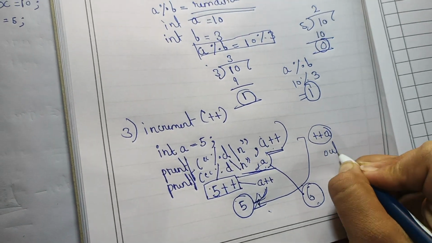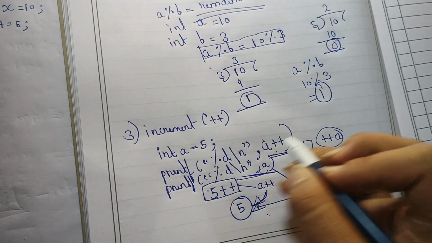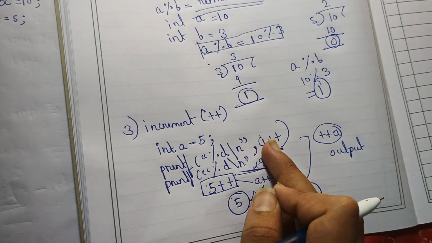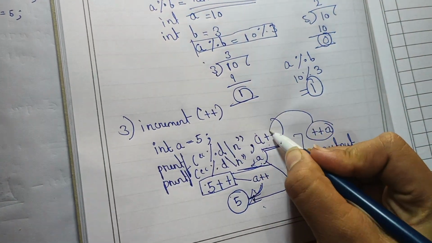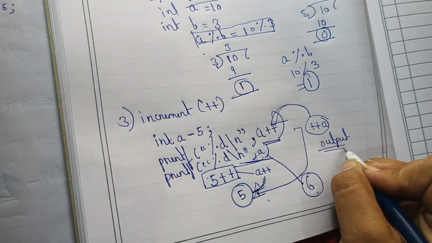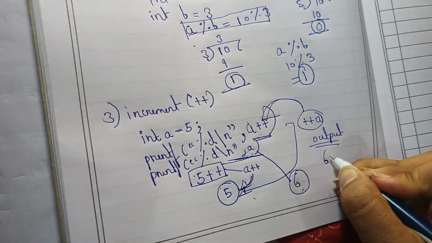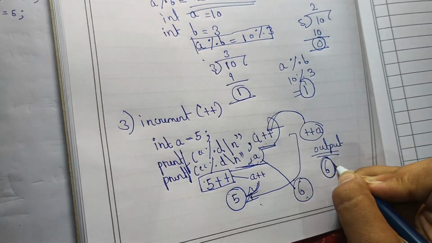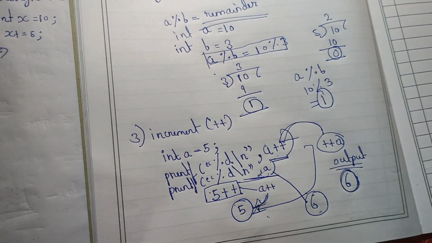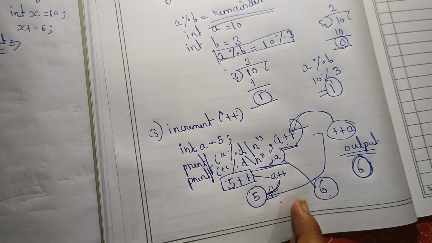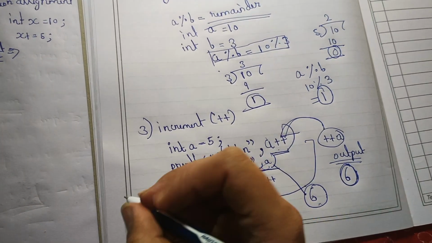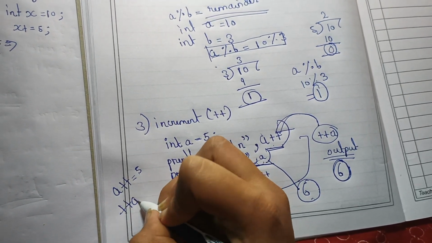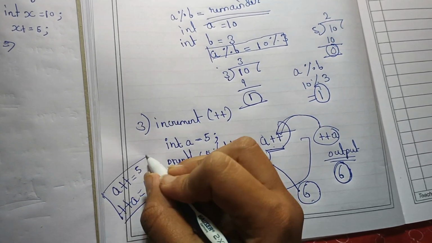So what will be the output for this? The same thing, okay, printf, and you have to write ++a. If you change this part, what is the output? The output will be 6 itself, because it's already incremented and then it is printed. But in this, first it is printed and then only it is incremented. If it is a++, that will be 5. If it is ++a, it will be 6, okay.